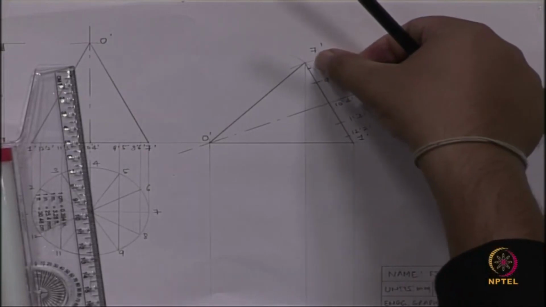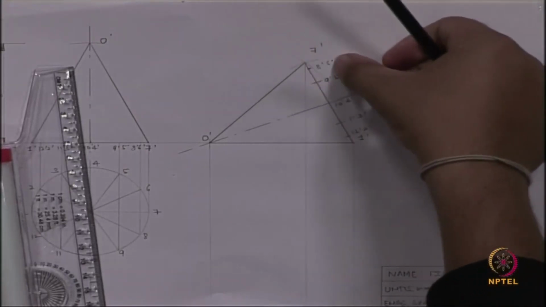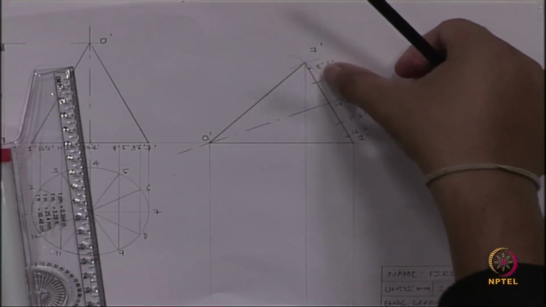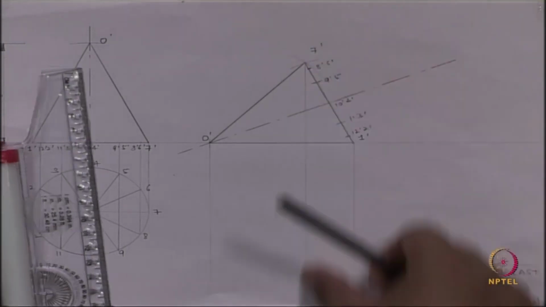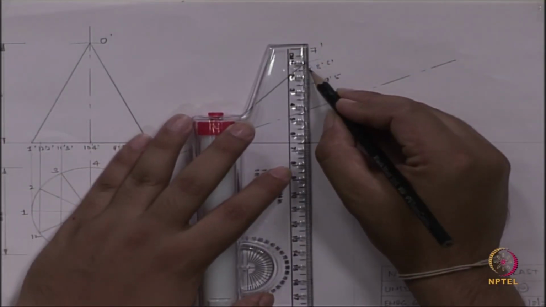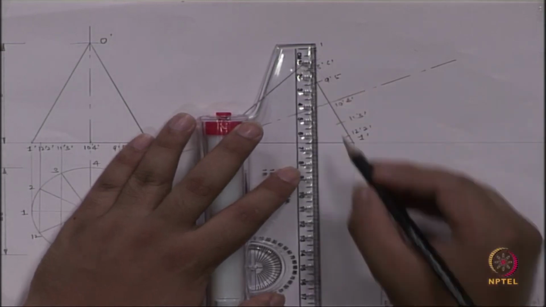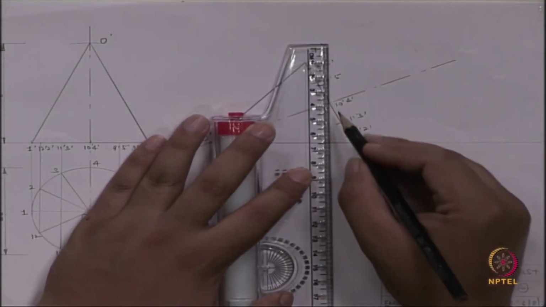Since all these points have front view at these points, the top view of these points must be below these points. So, we will project these points using projection lines.